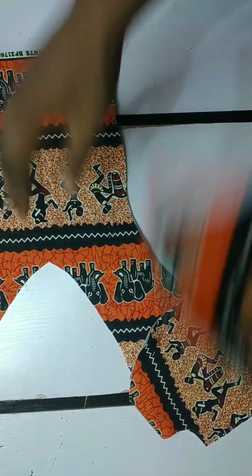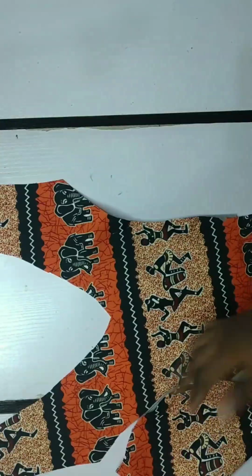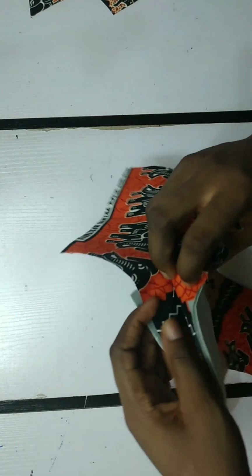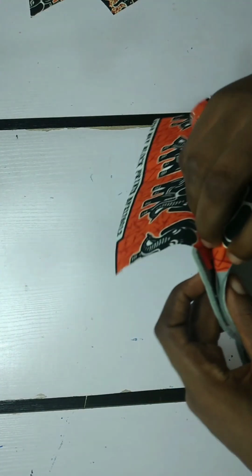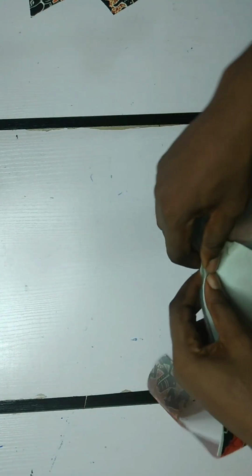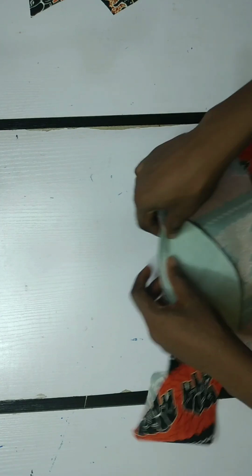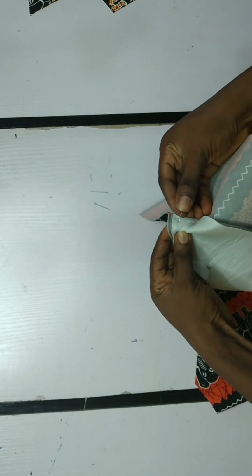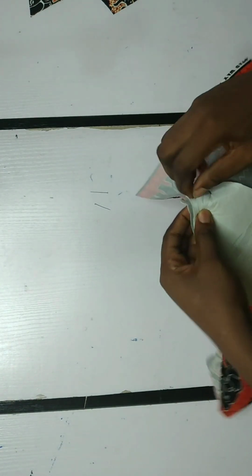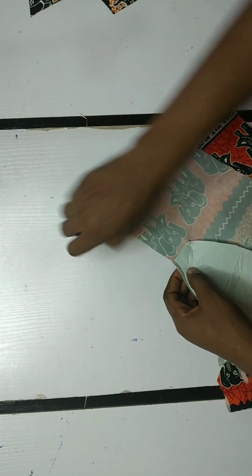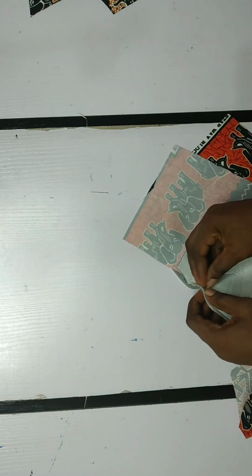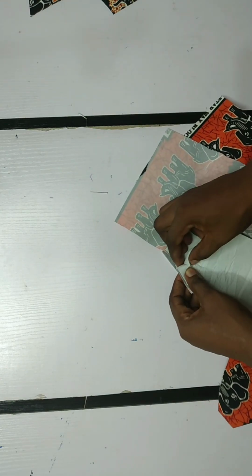Okay, so this is what it looks like when I was done attaching it. Okay, so the first thing we are going to do is to start joining it together. When you're joining it, you have to make sure that this notch and this notch are aligning. All right, so we are going to pin it together like that. Whenever you are sewing anything, I say it all the time, make sure you are using at least 0.5 inches because that is the amount of sewing allowance we leave all the time.